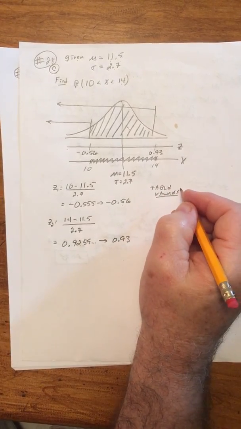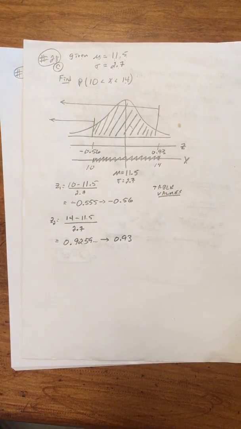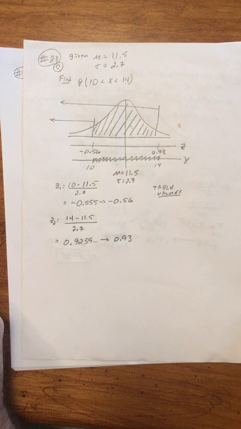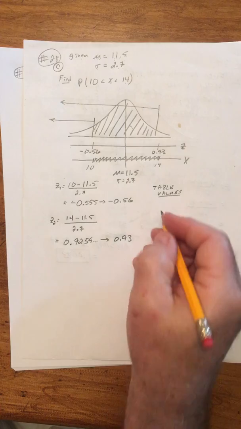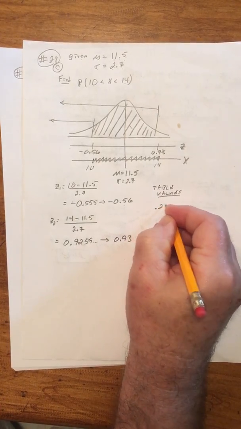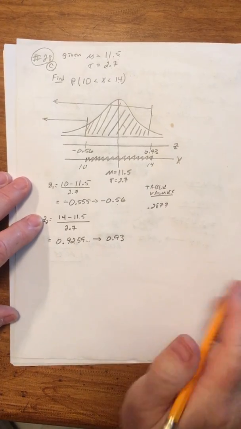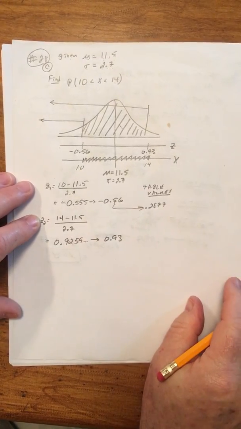Now we have two table values to find. I won't show that because hopefully you're becoming adept at this by now. Negative 0.56, I have 0.2877. 0.2877 is the table value here.